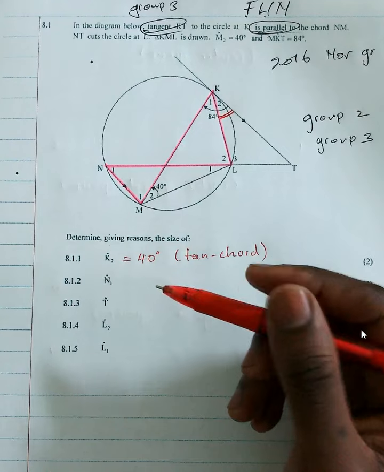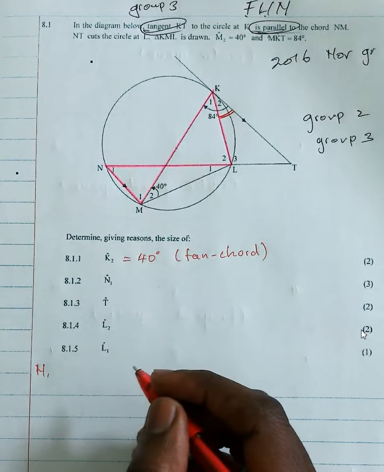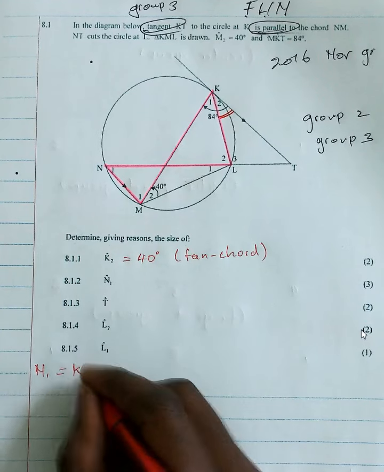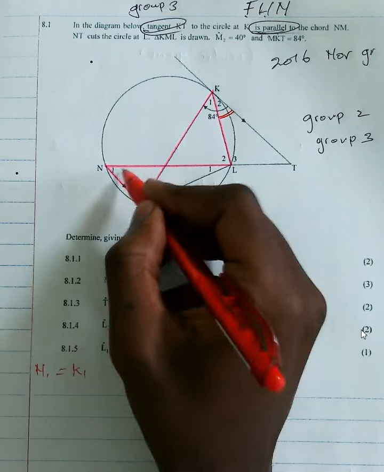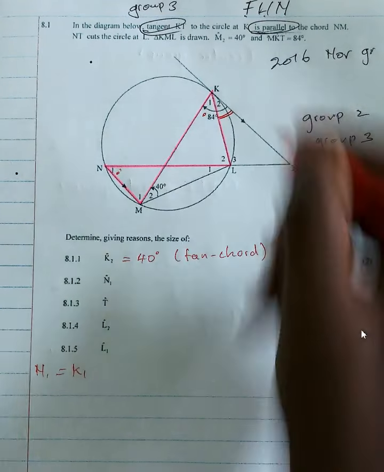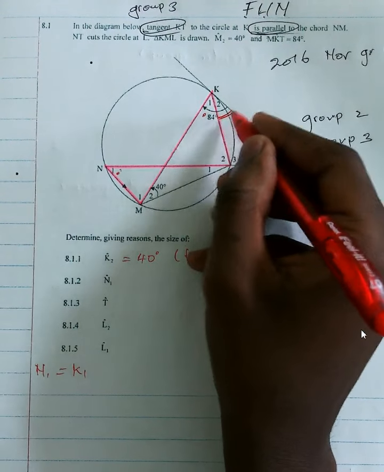And then we go to N1. N1 is going to be the same as K1. I don't know if you guys can already see that. This is N1, and then this is K1. However, we do not have the measuring units of K1 only. We have K1 and 2.